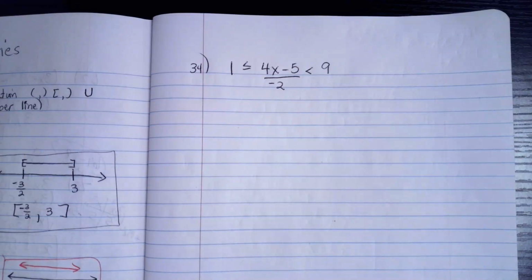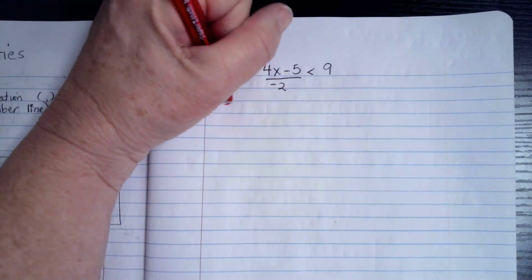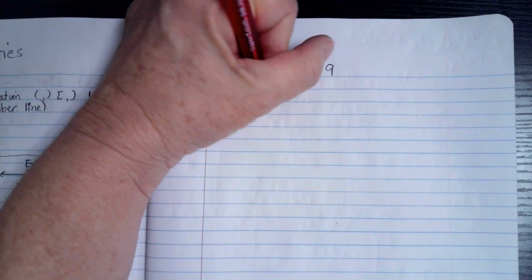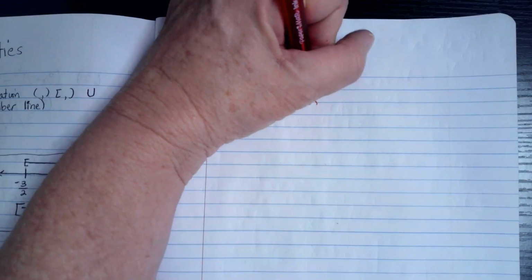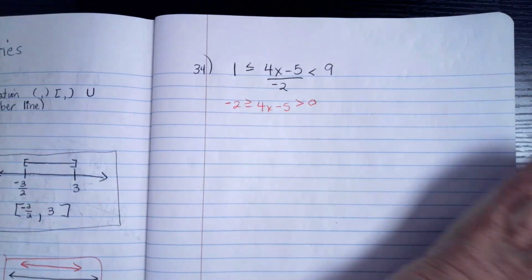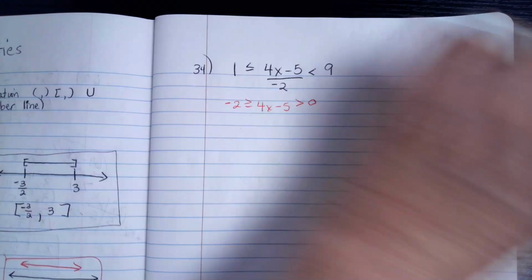So what would you do first? Multiply by negative 2. And what's that going to do? Negative 2 greater than or equal to... 4x minus 5 greater than negative 18.